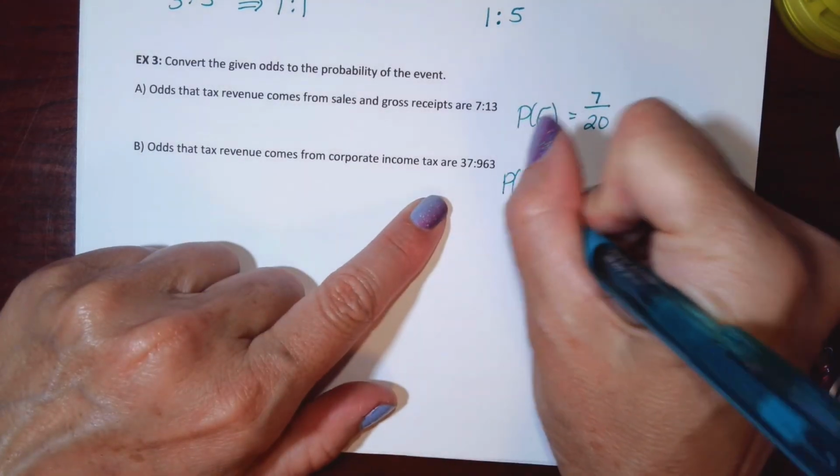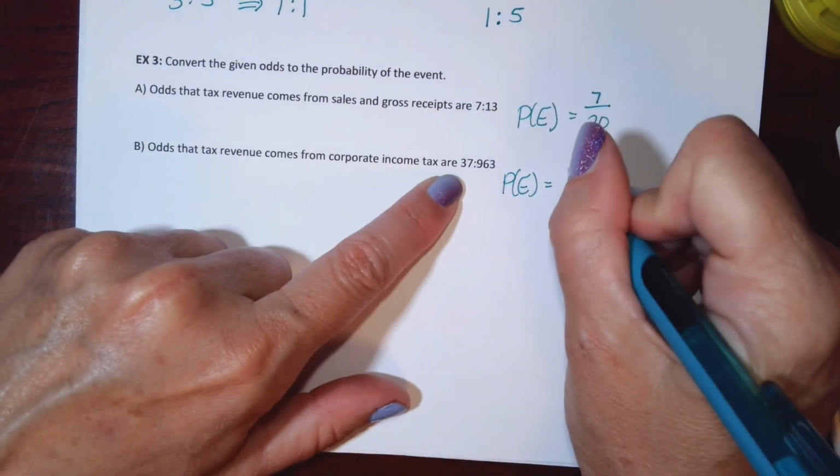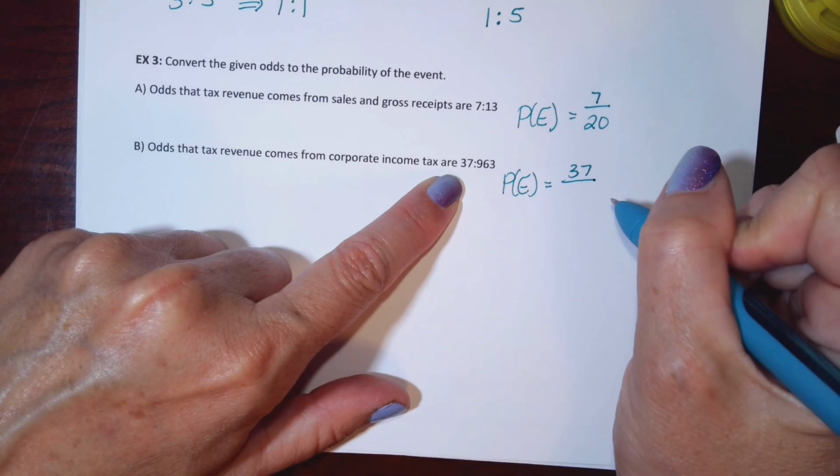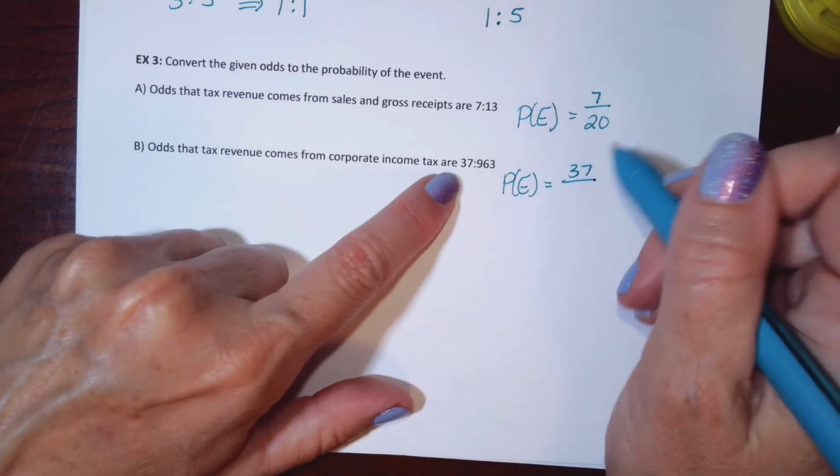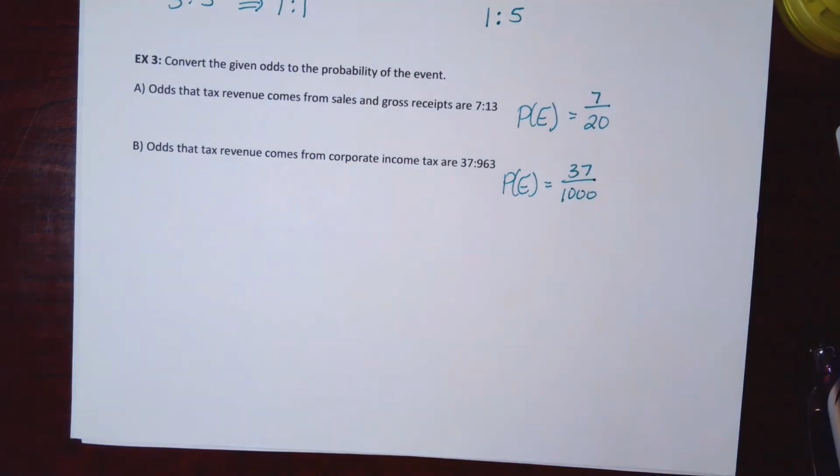What are the odds that tax revenue comes from corporate income tax? Well, the probability of that event happening, 37 ways out of how many total outcomes, income streams? Well, if I add that up, I get 1,000. All right, so that is our quick look at odds.